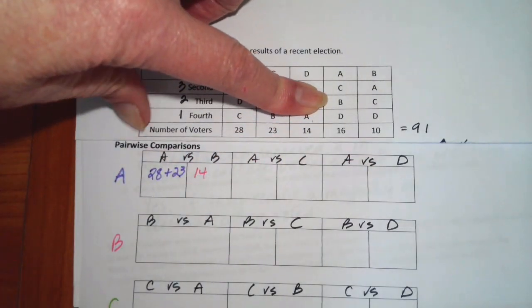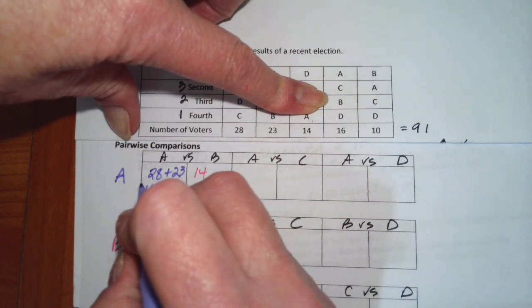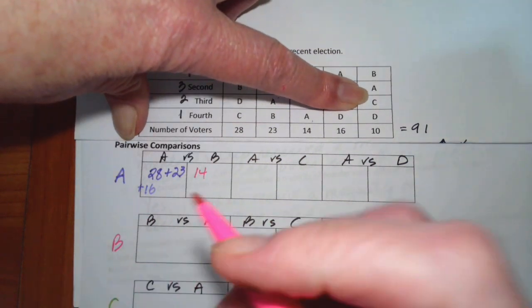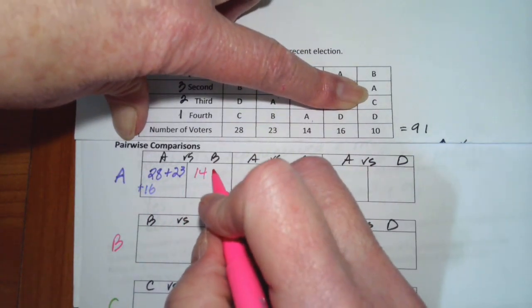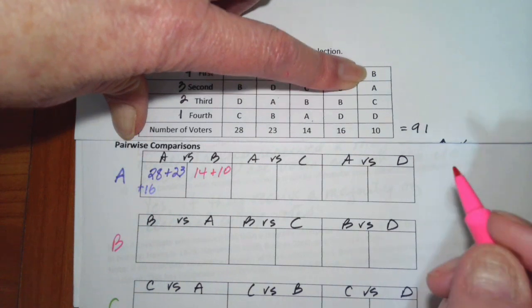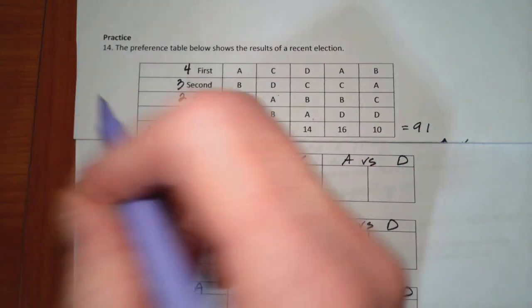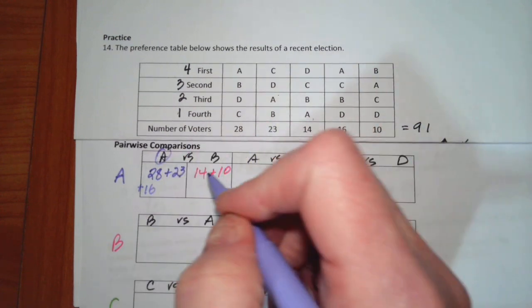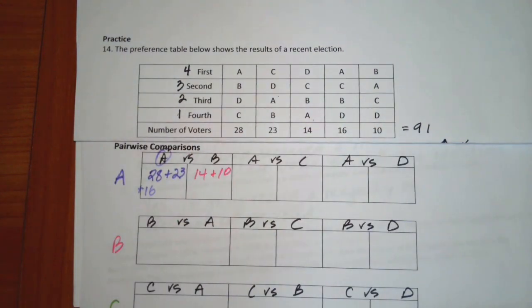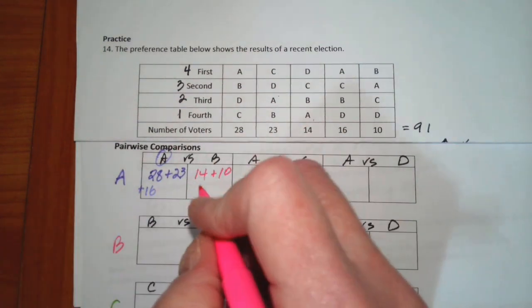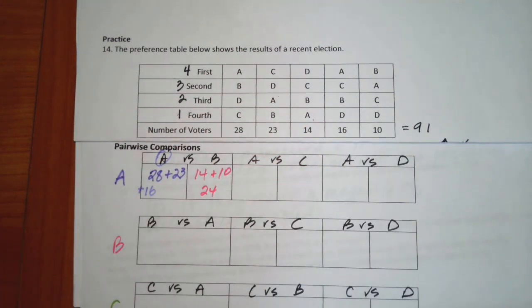A gets the 16 from this column, and B comes before A and gets the 10 here. Okay, so it looks here like A is the winner. Even without adding up a total, you can tell that this is bigger than this. This is only 24, so that didn't work.